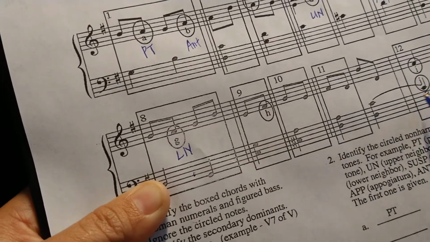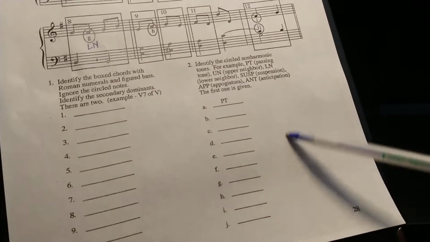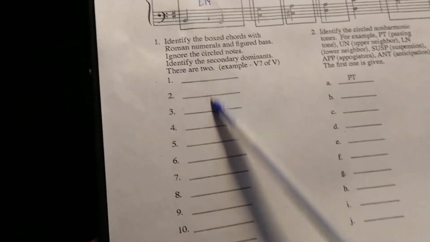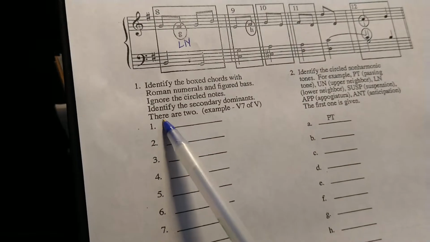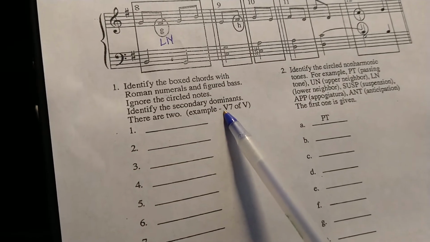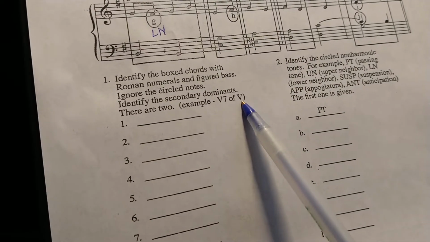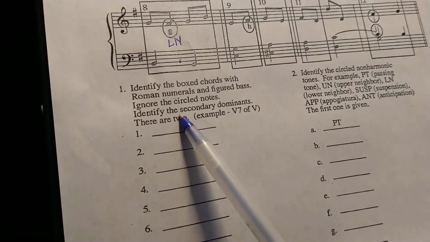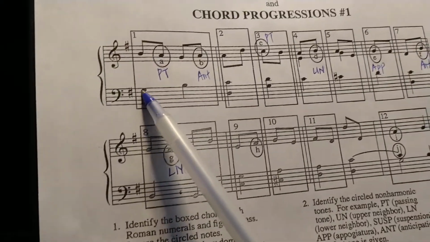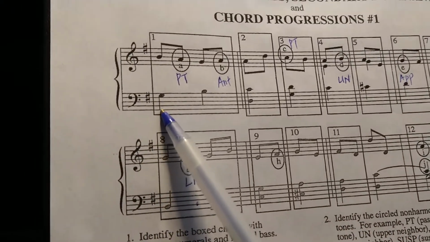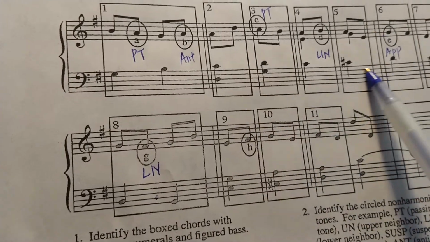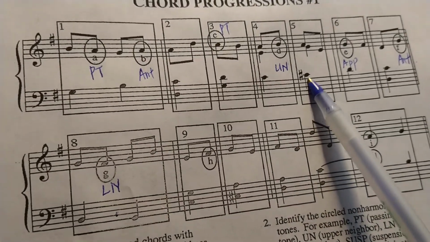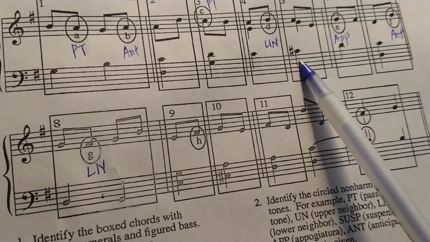This one is easy, and you can figure out those by yourself. All right, so that's for your right hand side. For the left hand side, it's just the Roman numeral. Should be easy, but there are two secondary dominants. Secondary dominants usually have one or more notes that don't belong to the key. For example, this is in the key of G. So probably that one, I'm just guessing, number 5, because that's a C sharp.